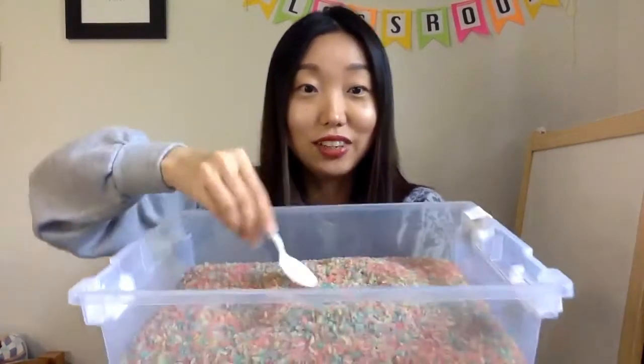And with this rice, I also have a spoon, because when I use the spoon, it can make sound as well. Do you hear the sound? It's making some sounds, right? I'm doing this.